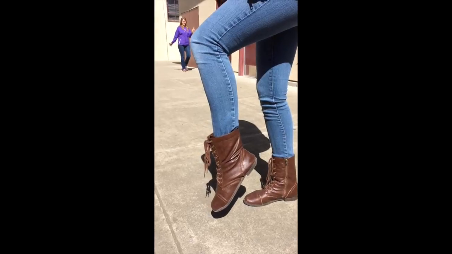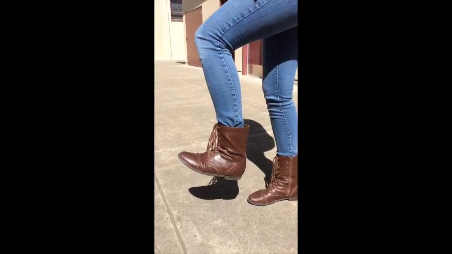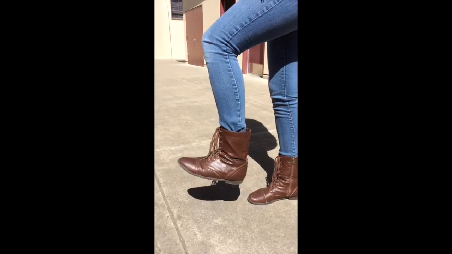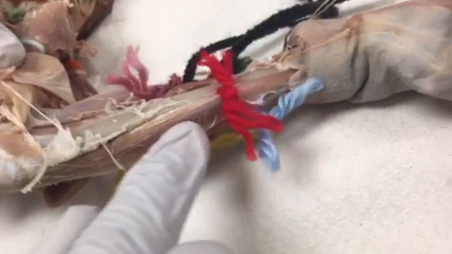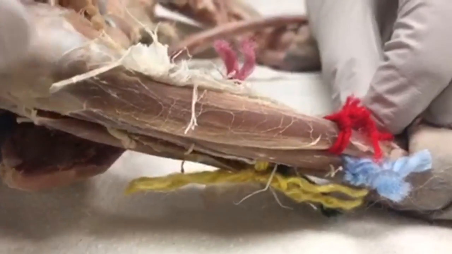The antagonist to plantar flexion is dorsiflexion, which is controlled by the tibialis anterior, which is located on the anterior part of your lower leg on the tibia. On the cat, we can see the tibialis anterior, which is directly on the tibia, showing that the skeletal muscle is attached to the bone.